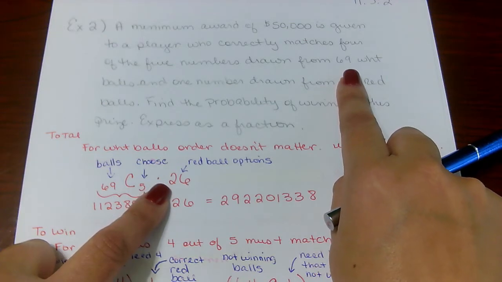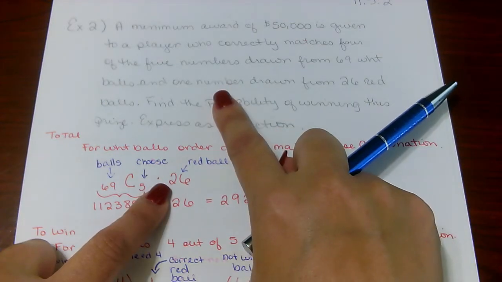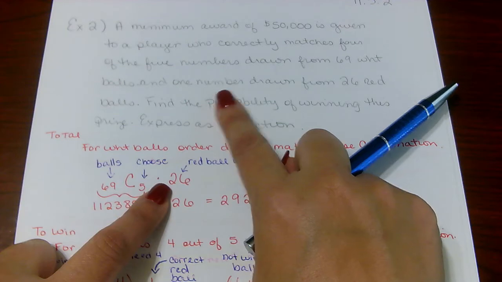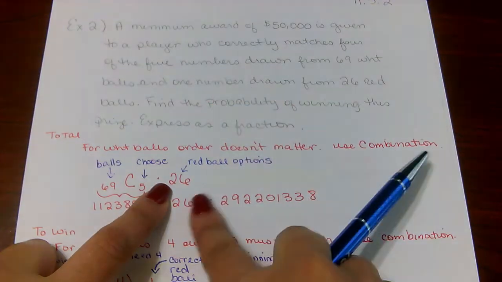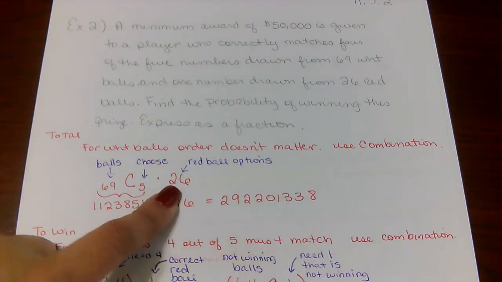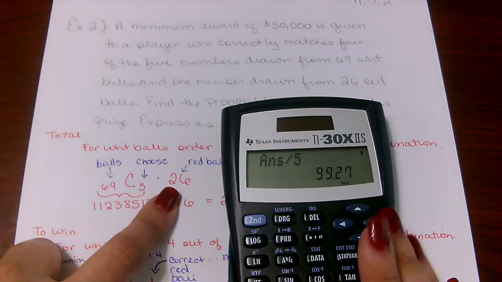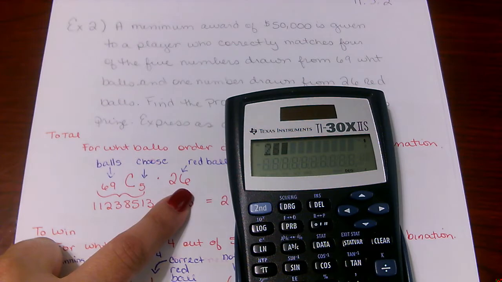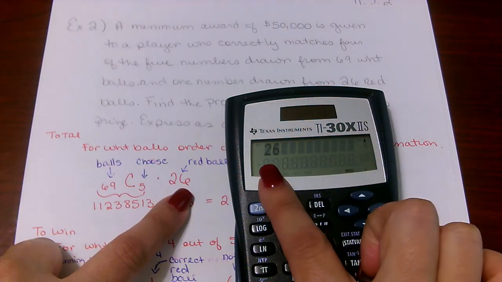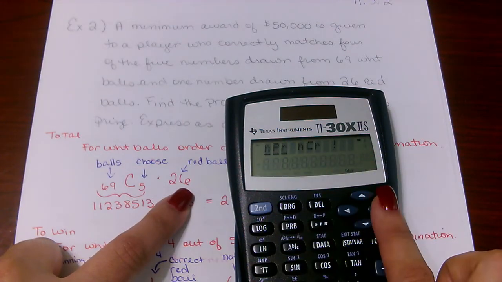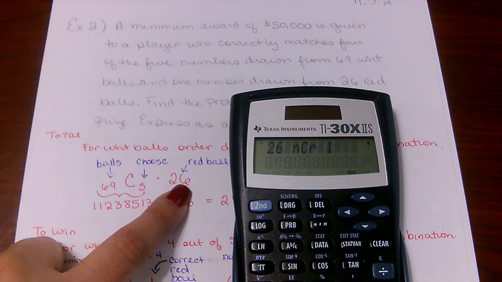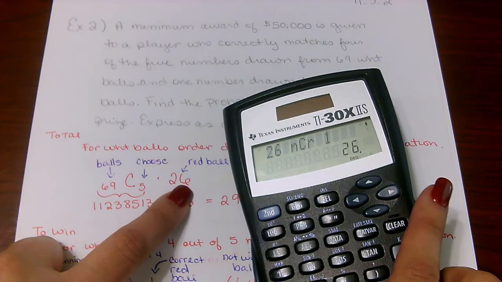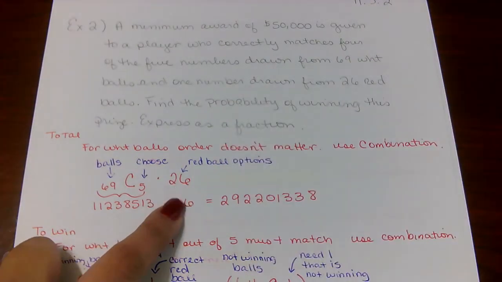Well, the red ball options, if we only have 1 ball that is drawn out of 26, all we have to do is multiply it by 26 because we have 26 options. If you want to put this part in the calculator, you can. But if I put 26 and then I choose 1, you have 26. So I just simply put a 26 there.